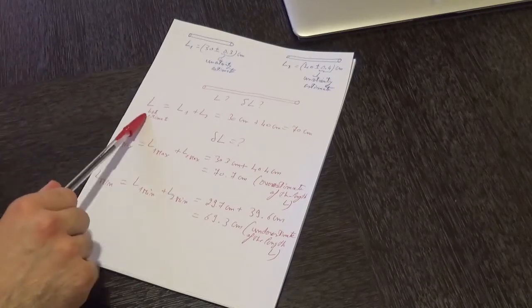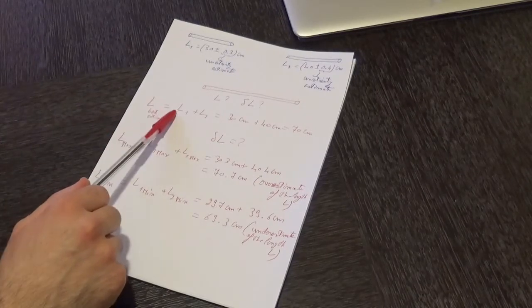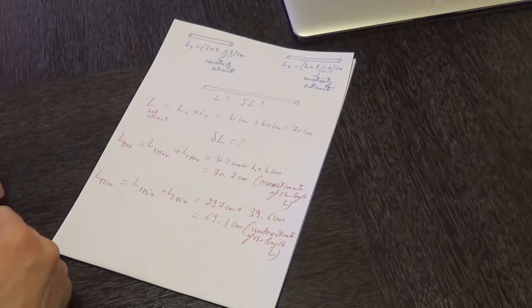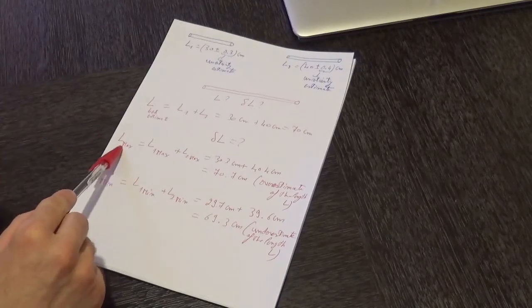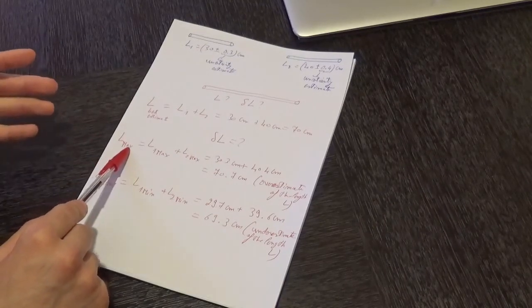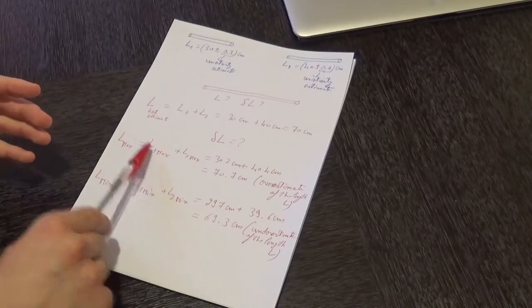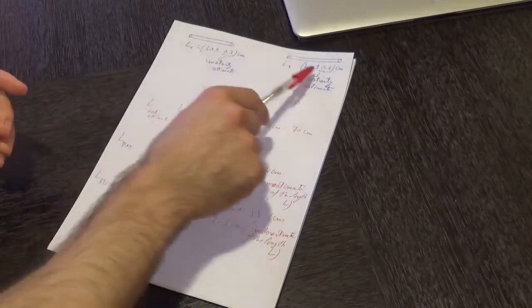We have L expected, which is found without factoring in the errors on L1 and L2. We have the overestimate value of L max, or simply L max, which consists of adding each uncertainty estimate on L1 and L2.